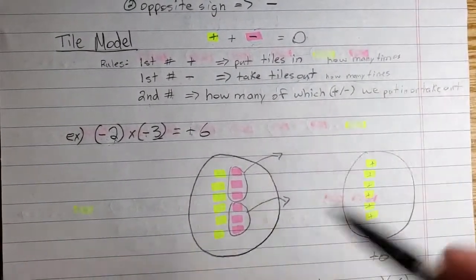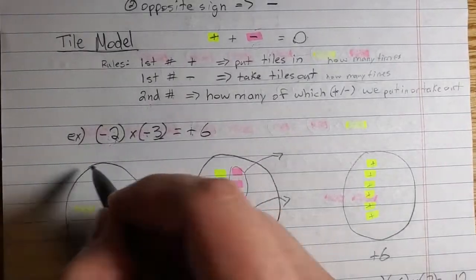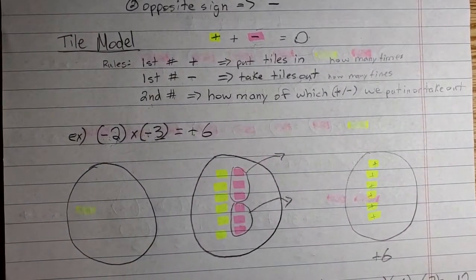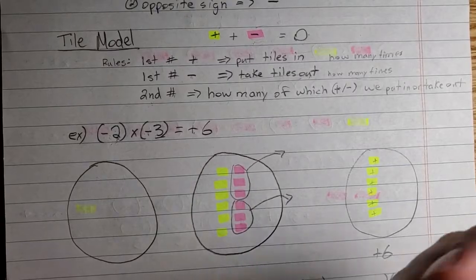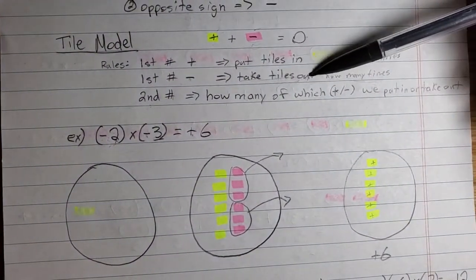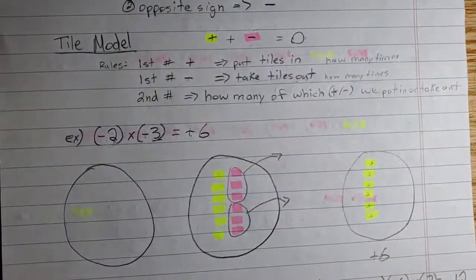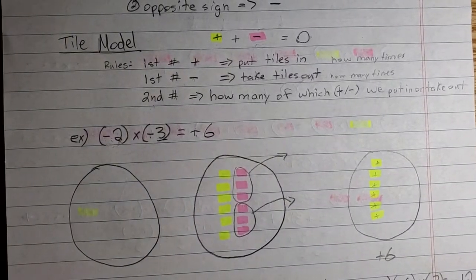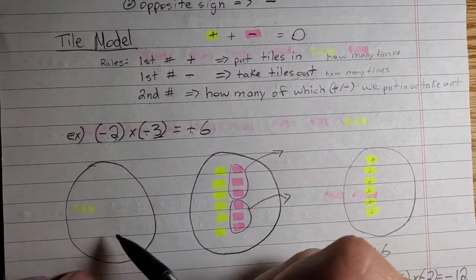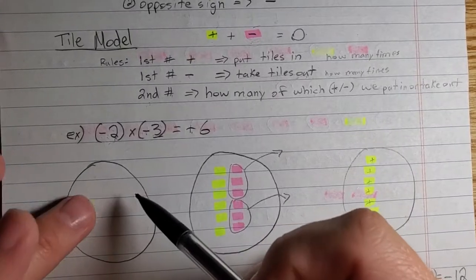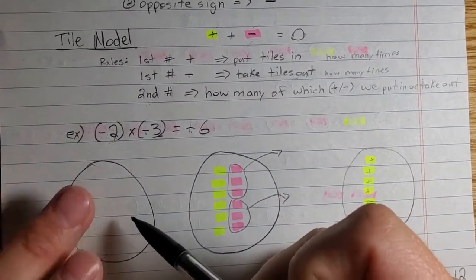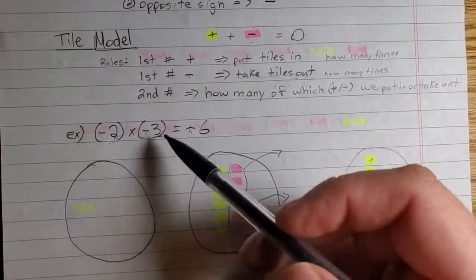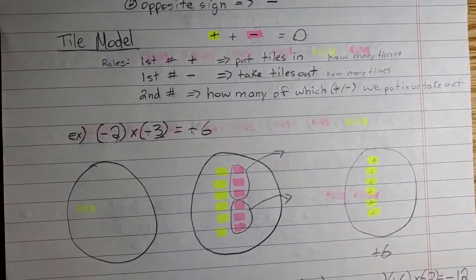So it's going to be red tiles, or pink tiles in this case. Now, how we normally start is we start with nothing in the circle. And sometimes, you know, it's pretty easy. We're going to take tiles out. We're going to take -3 tiles out. But if you look at it, there's no tiles in there to start with, right? There's a little bit of yellow bleeding through my page. Ignore that for now. There's no tiles in there, so how are you supposed to take groups of -3 out?